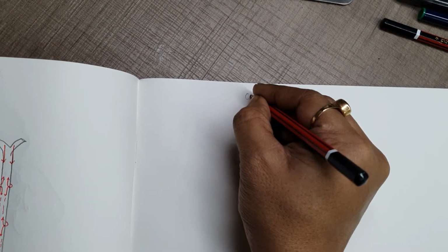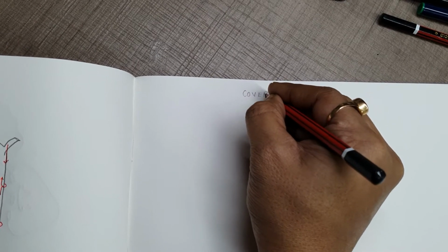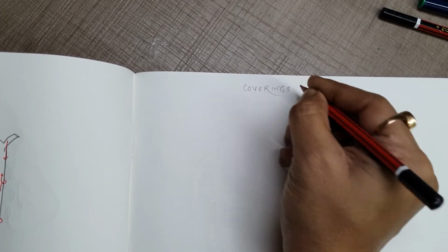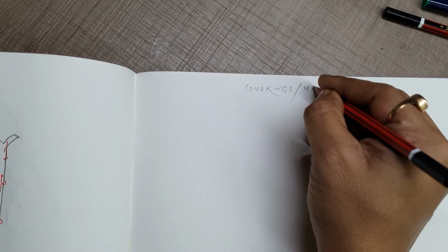Coverings of the spinal cord, or meninges. Coverings, or spinal meninges.